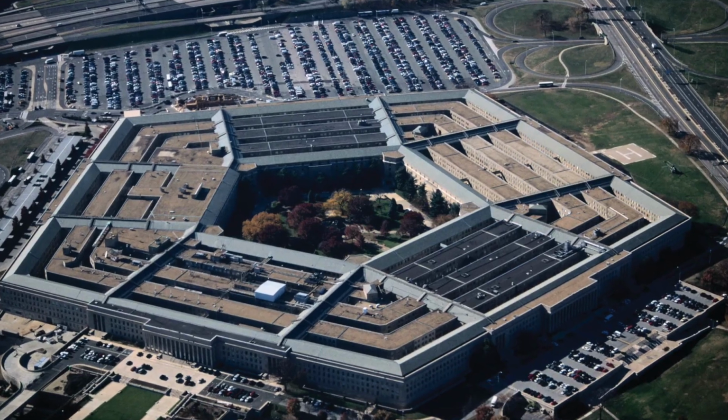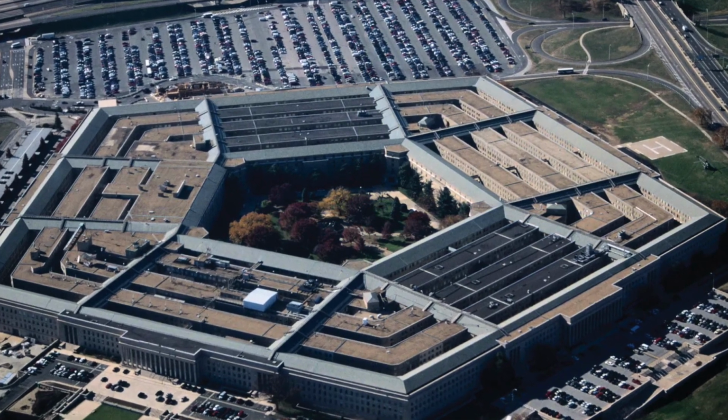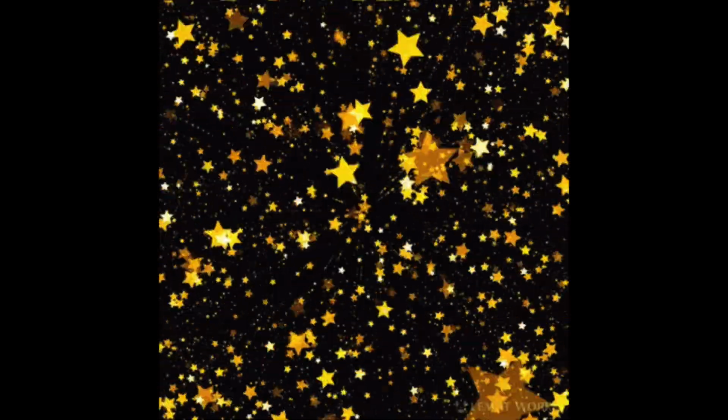So with that thought in mind, the flag is loaded with military symbolism. And like I said before, things are not always what they seem on the outside, so I am not going to bore you with the official explanation. But even the official explanation has military symbolism in it. So let's begin with stars.